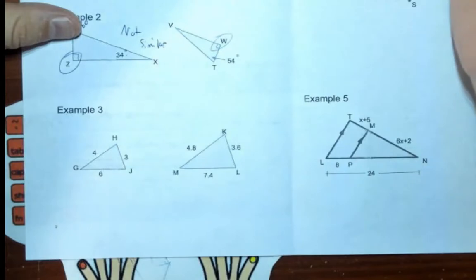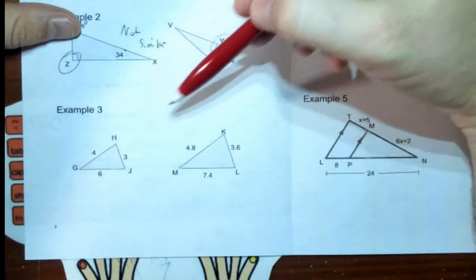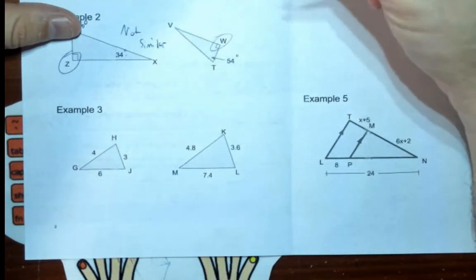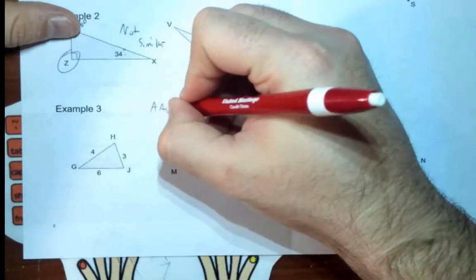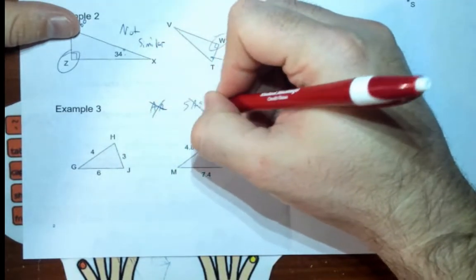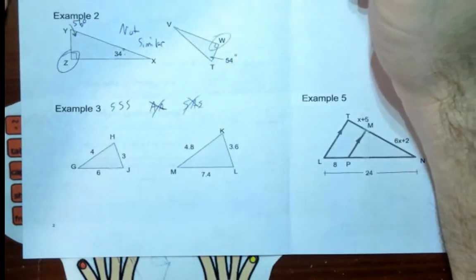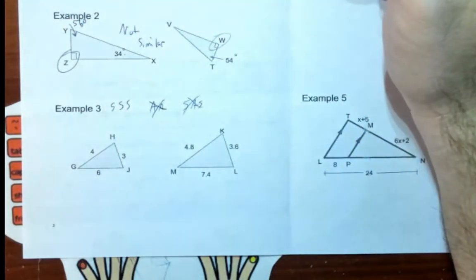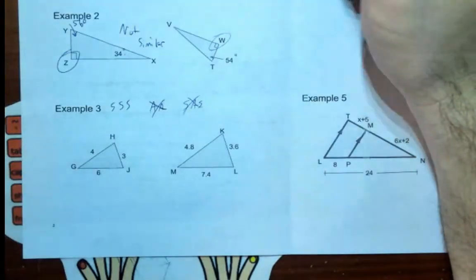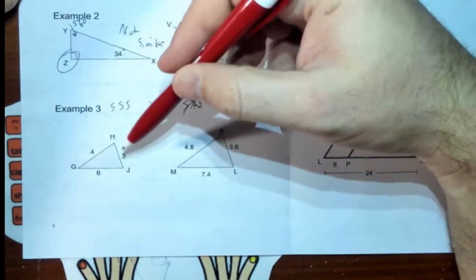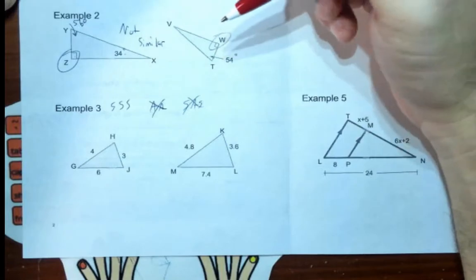When I'm looking at this one, the first thing I'm noticing is that I have absolutely no angles marked, which means I cannot use angle, angle. I cannot use side, angle, side. The only one I have a possibility of using is side, side, side. So what we want to do is go ahead and figure out which of these pieces are going to match up and correspond with one another.